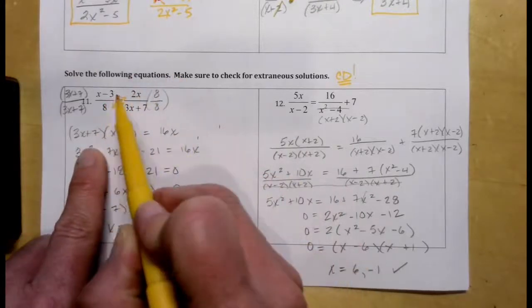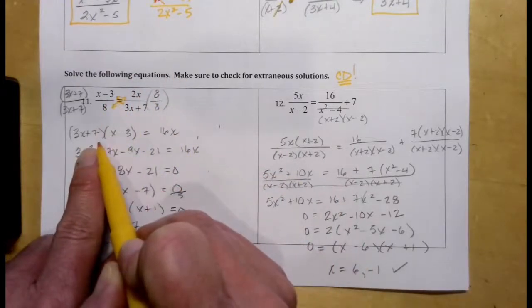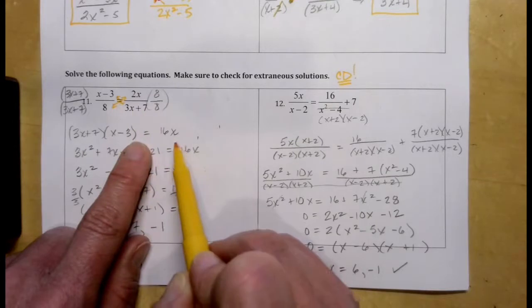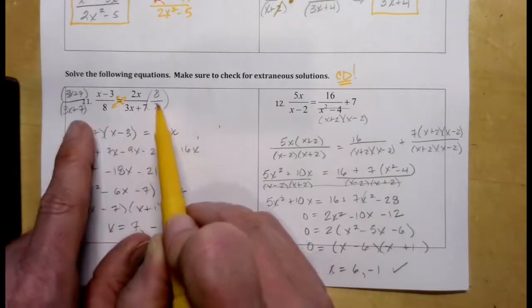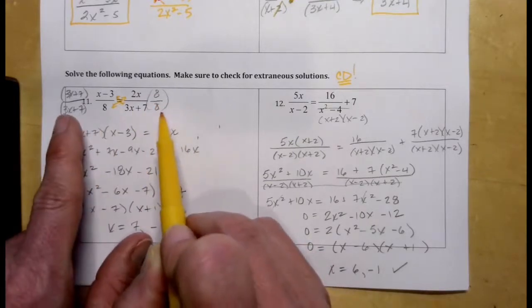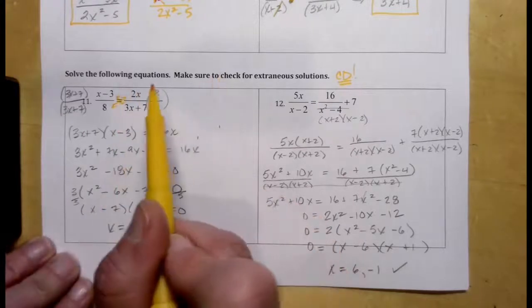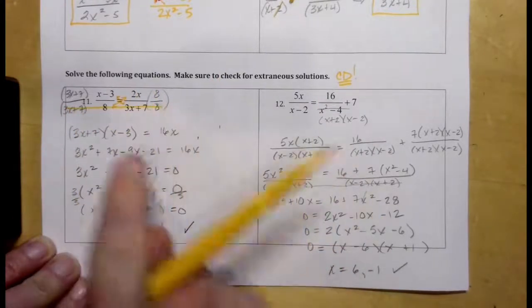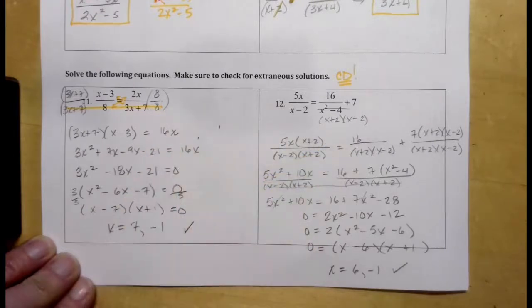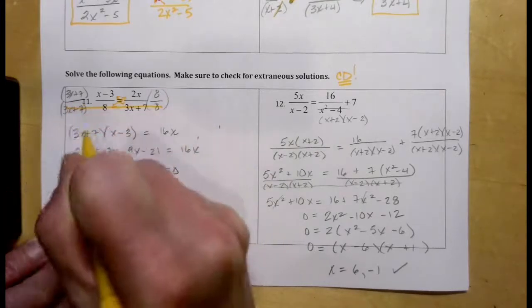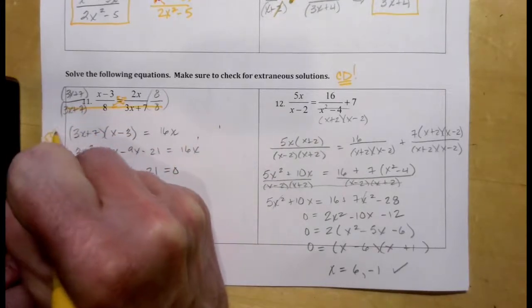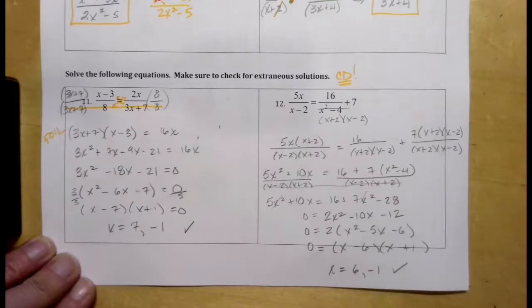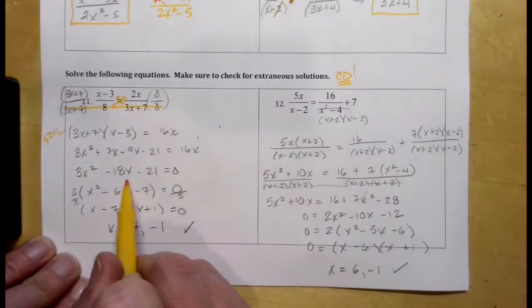So I have x minus 3 times 3x plus 7. I have 2x times 8 is 16x. So whether you do it the common denominator way and then just eliminate your denominators, or whether you do cross products, you get the same answer. Now you've got some work to do here when it comes to solving for x, because here I have to do some FOILing. And then I have to combine like terms.